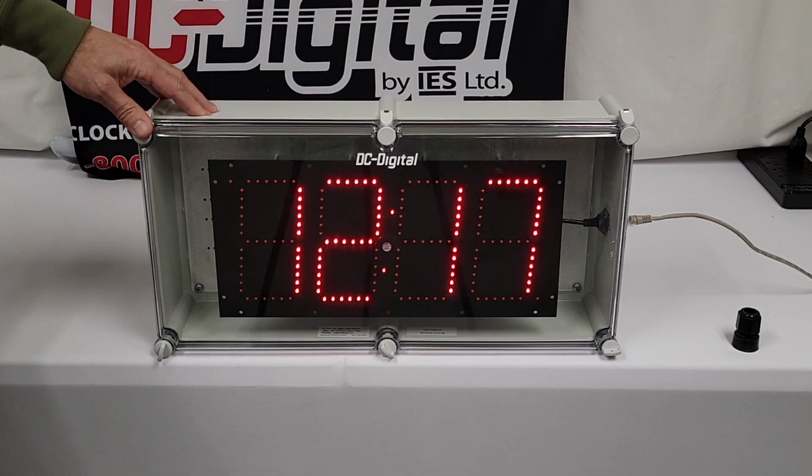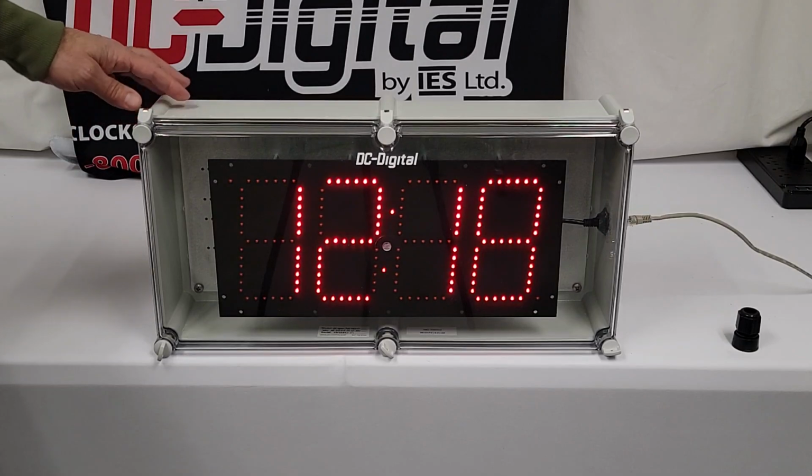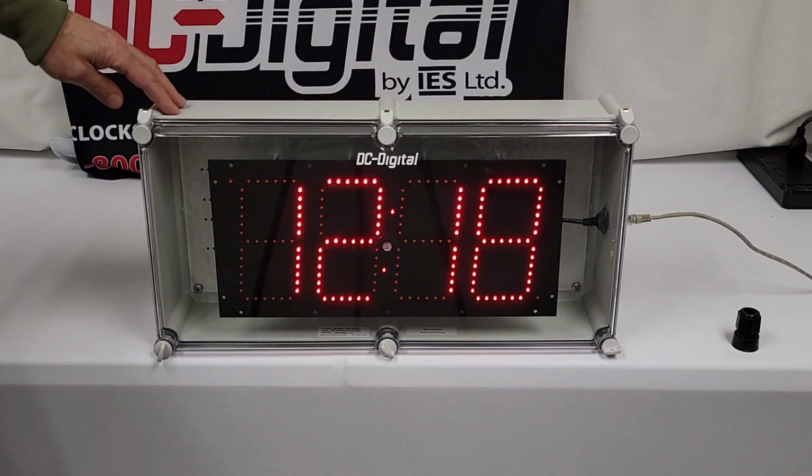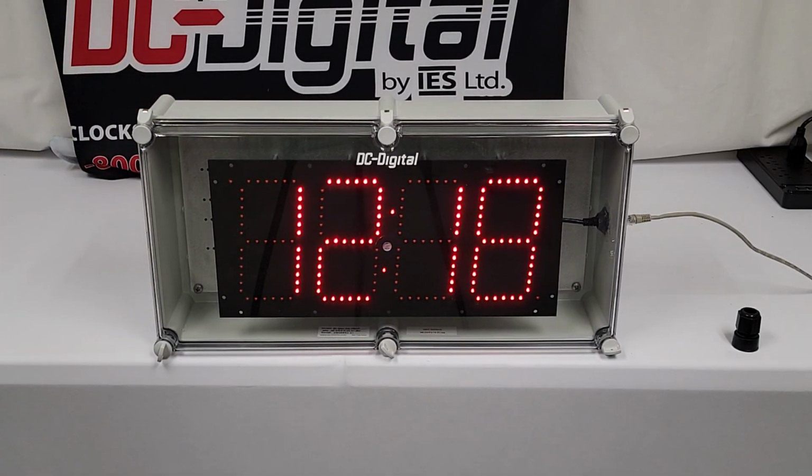So again, this is Jim with DC Digital, and this is a DC-60N-POE-NEMA time of day network NTP clock.